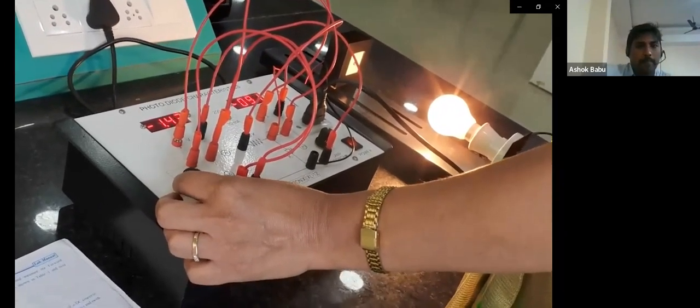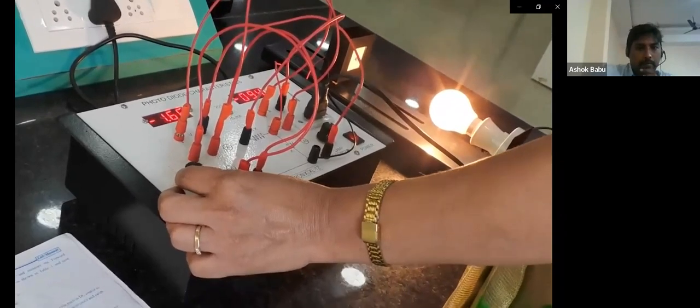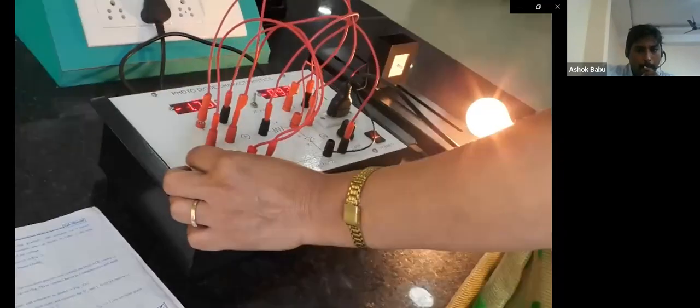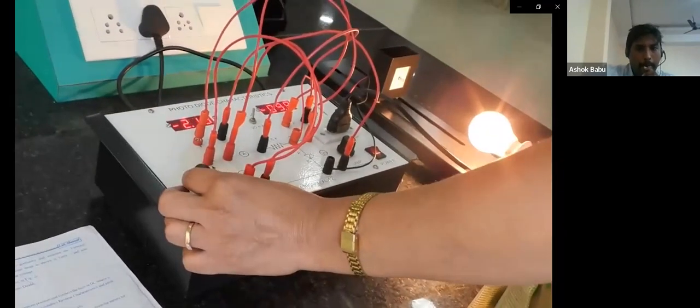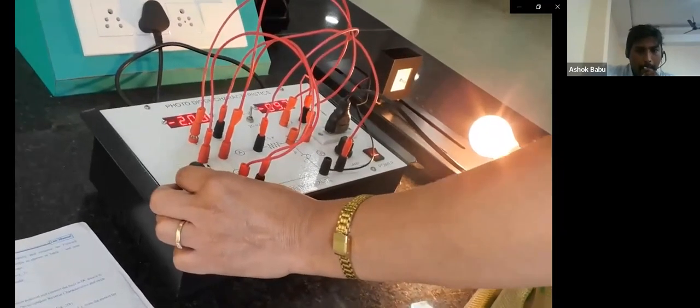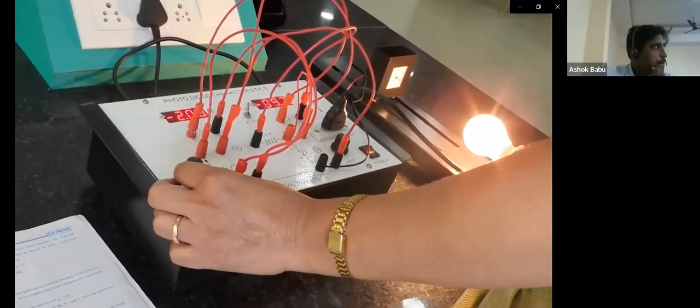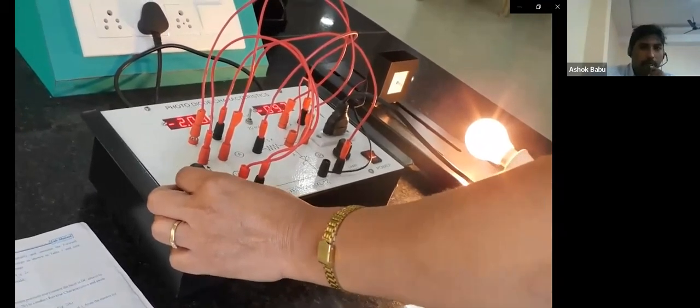At 1 it is 8.9. At 1.5, 9.3. At 2 volts it is 9.7. So if you compare with the previous intensity, always the current is more. So in case of a photodiode, as the intensity of light increases, the photocurrent also increases.